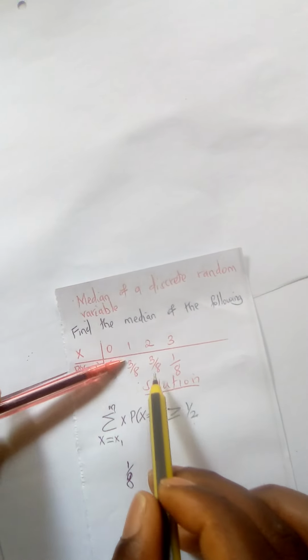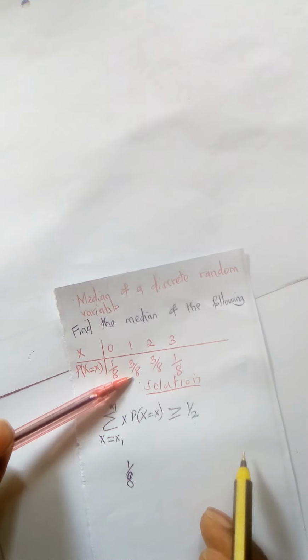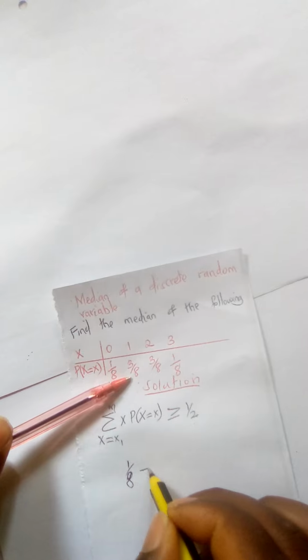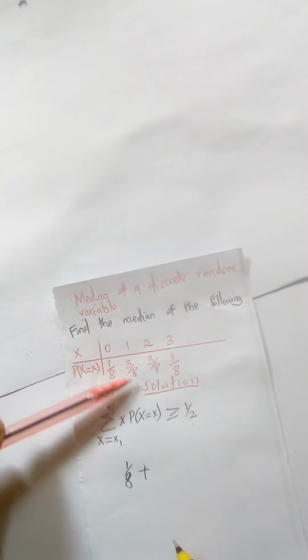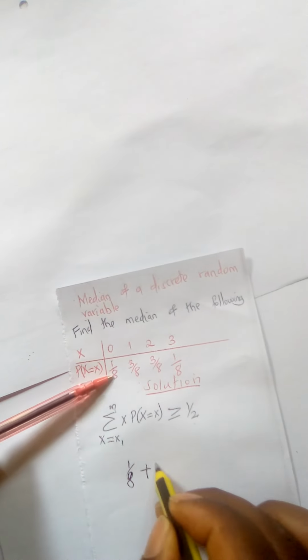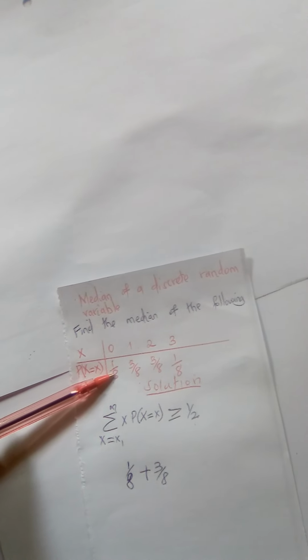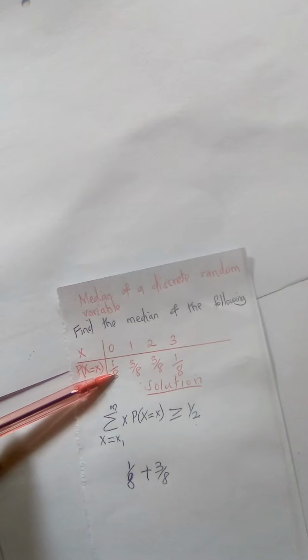So my next is 3 over 8. When you move to the next, you are required to add. Don't just come to 3 over 8 and consider it alone. You are supposed to add 1 over 8 plus 3 over 8. Then you look at the overall sum, concerned with whether it is more than a half or a half.